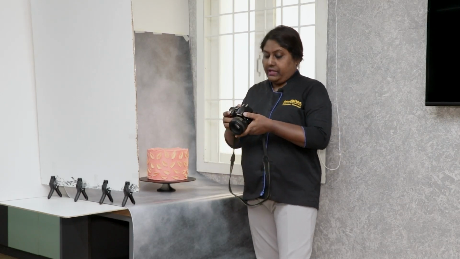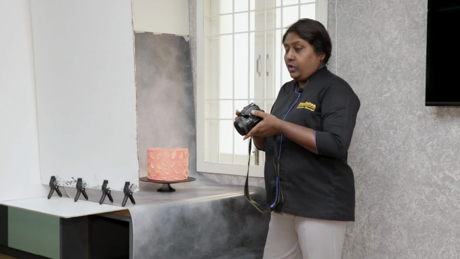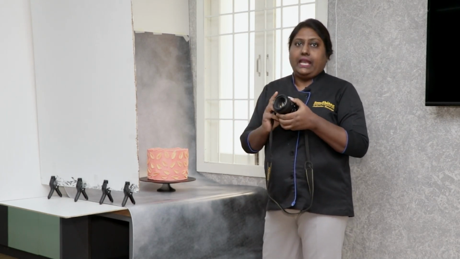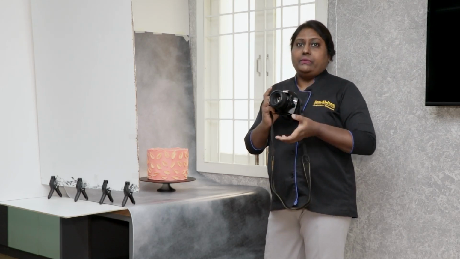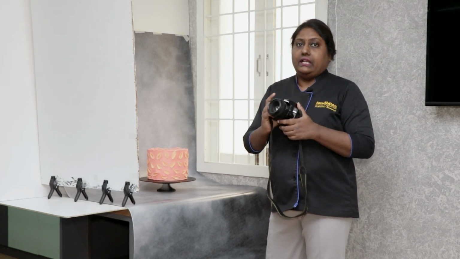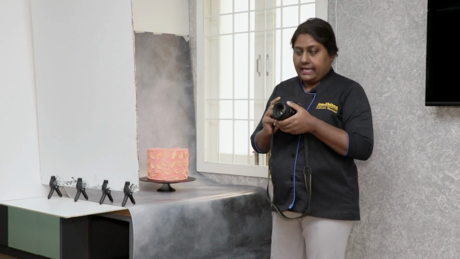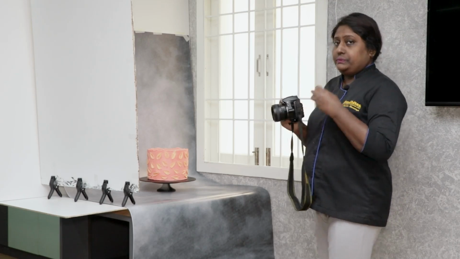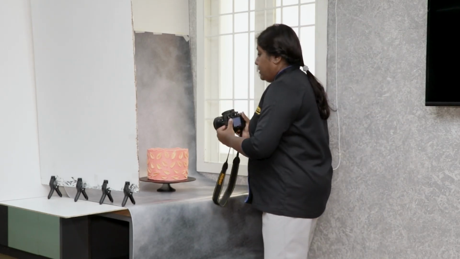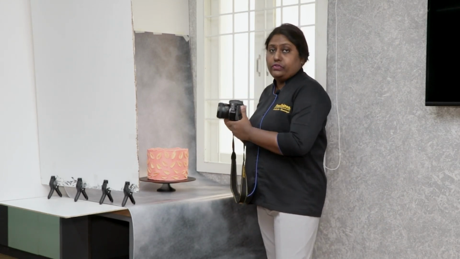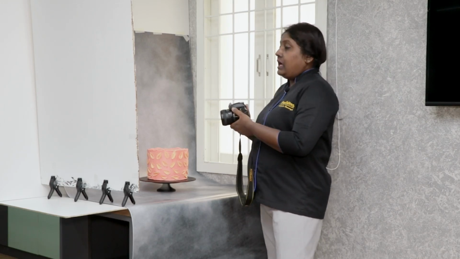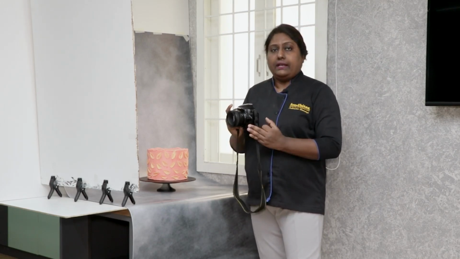Right now I have the camera, which is a Nikon 3200D, and the lens is a 50mm macro lens. I will not be able to zoom using this lens, but I like the quality of the picture that I get with it. So if I have to take a close-up shot, I can't zoom, so I have to physically move the camera and myself closer to the cake to take close-up pictures.